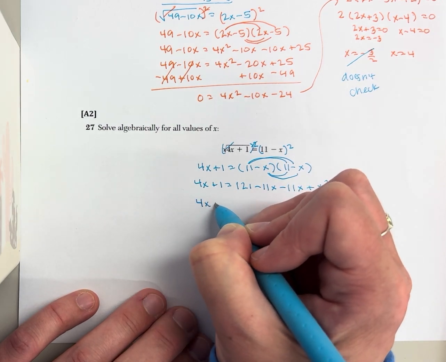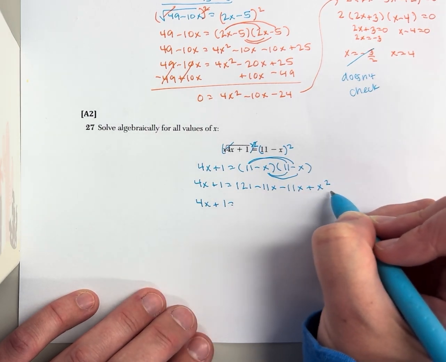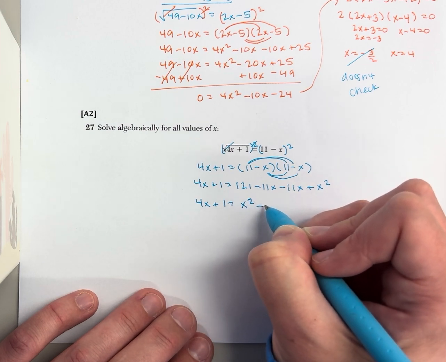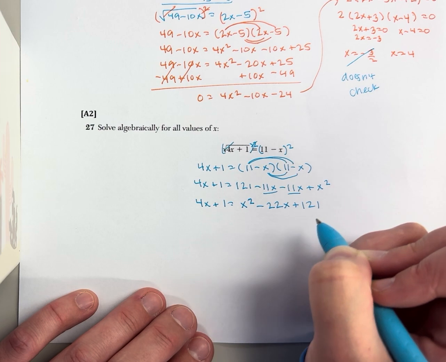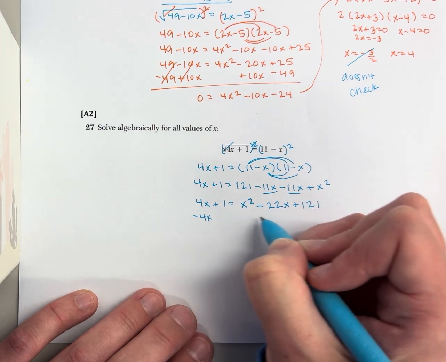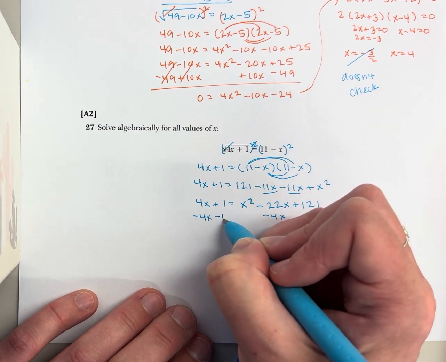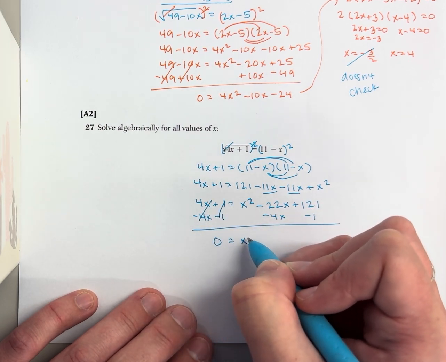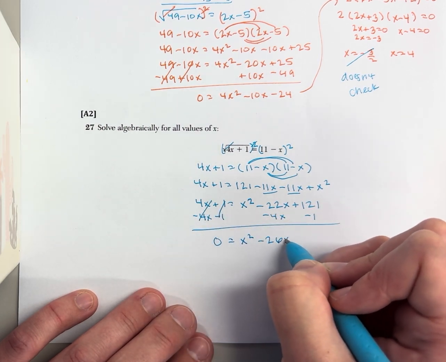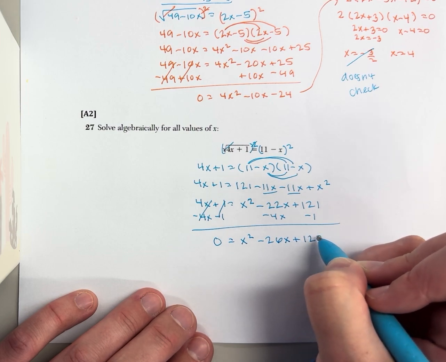Let's combine like terms. I'm going to reorder this. Let's put x squared at the front, minus 22x plus 121. Set it equal to 0: minus 4x, minus 4x, minus 1, minus 1. 0 equals x squared minus 26x plus 120.